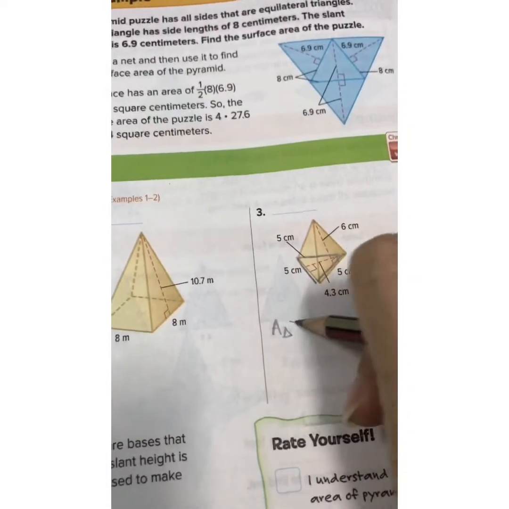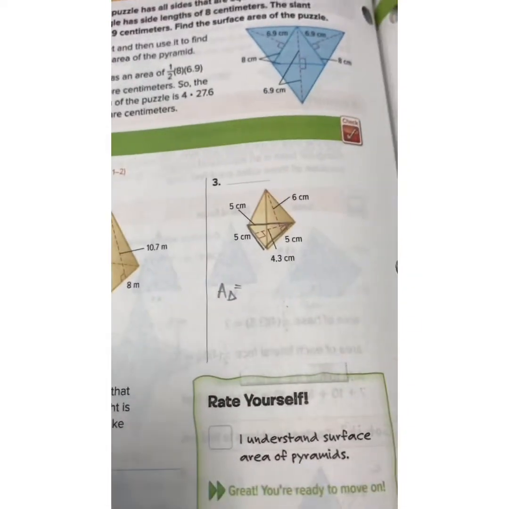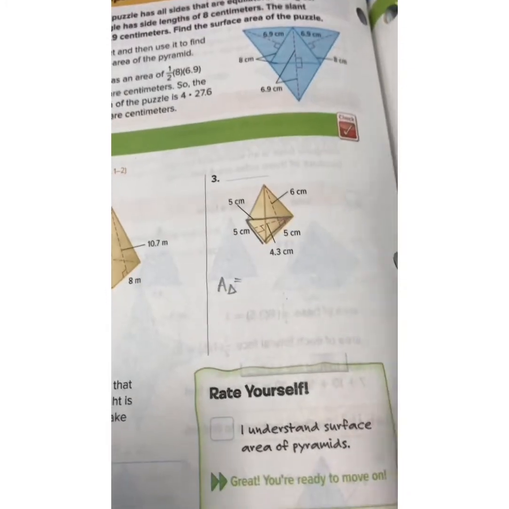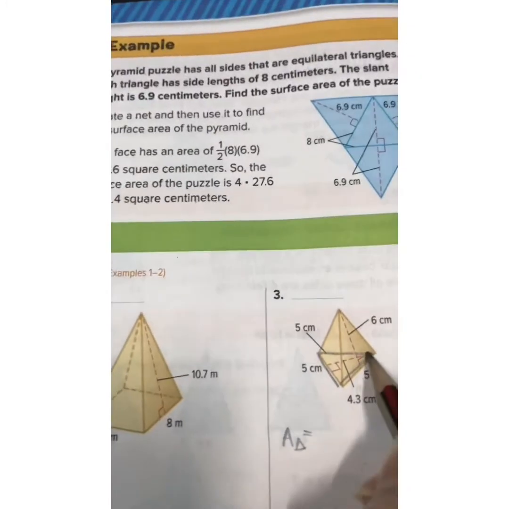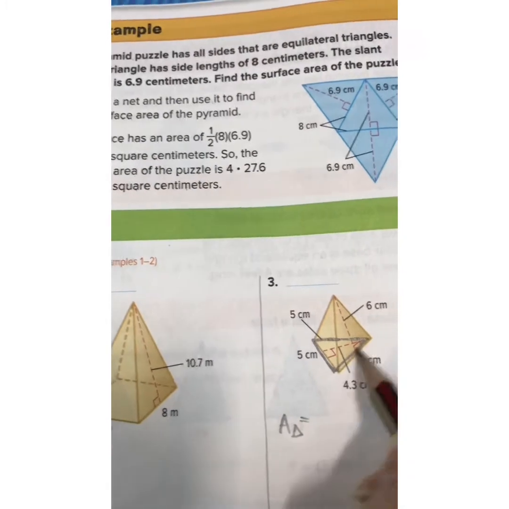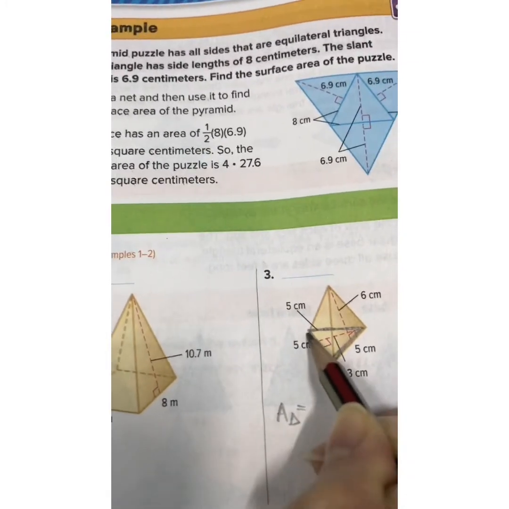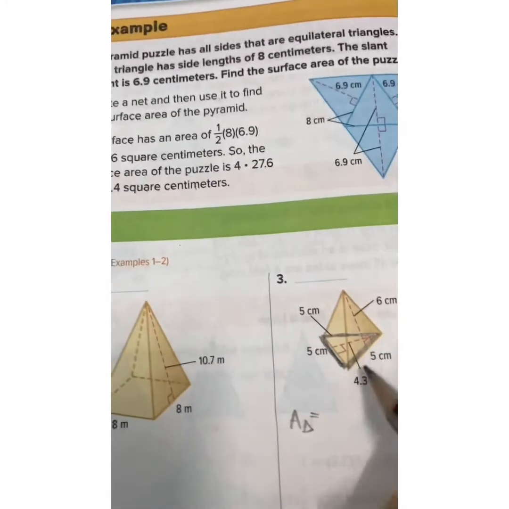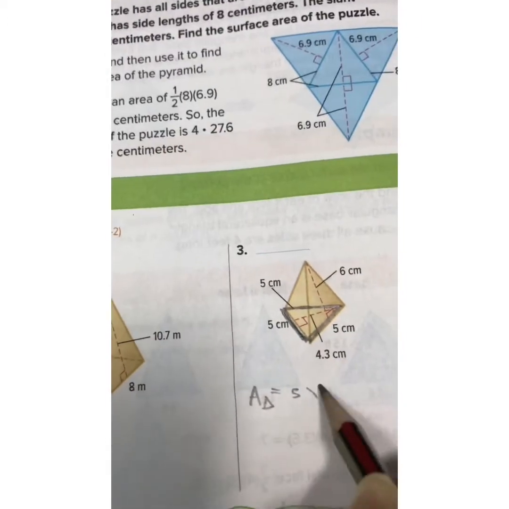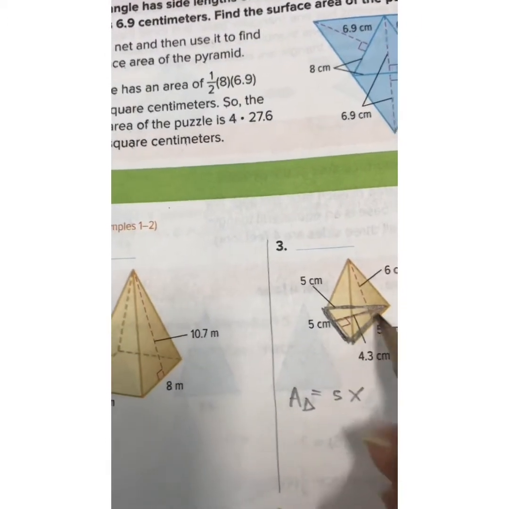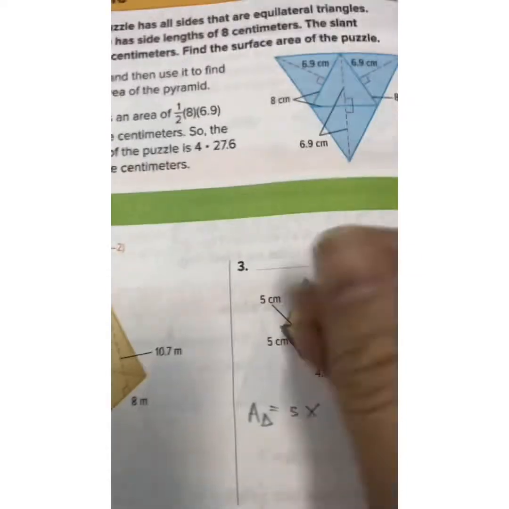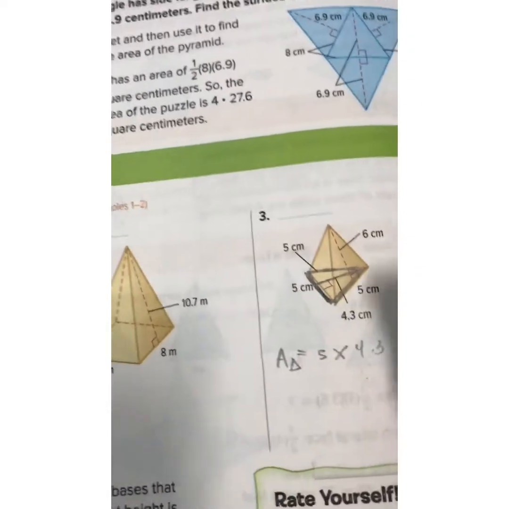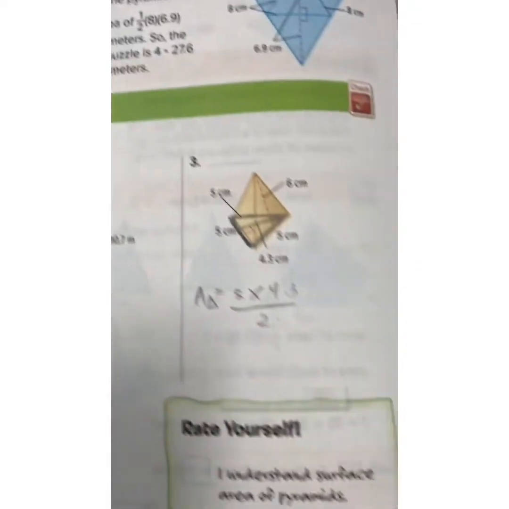Area of triangle. Again, the formula in getting the area of a triangle is base times height divided by 2. So this is the base, B equals 5 times the height. The height is 4.3, divided by 2.